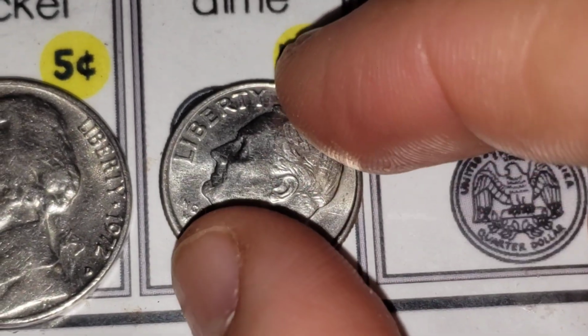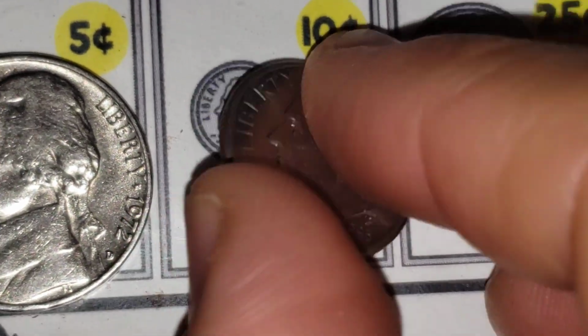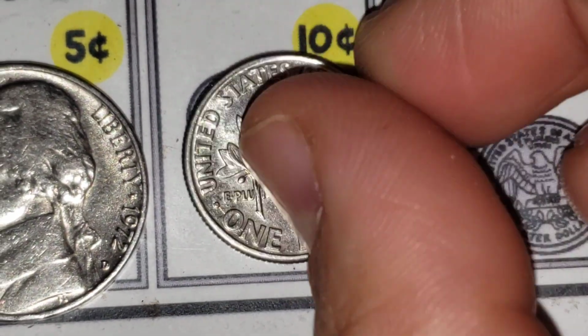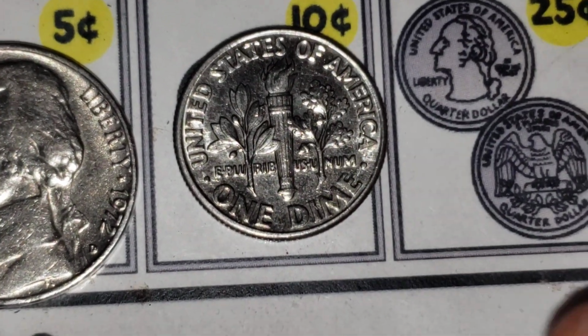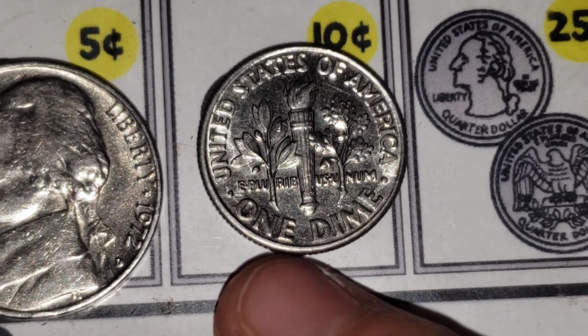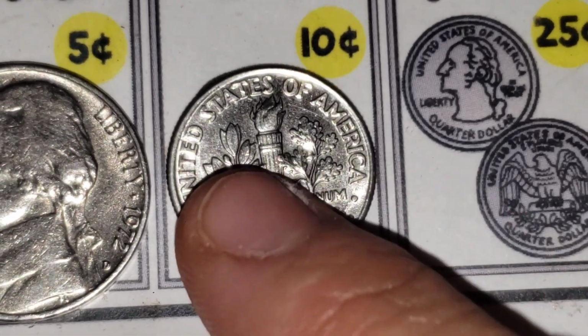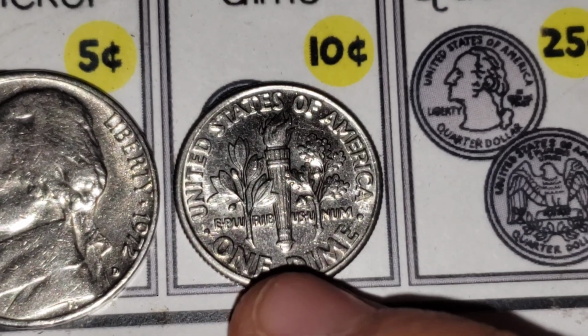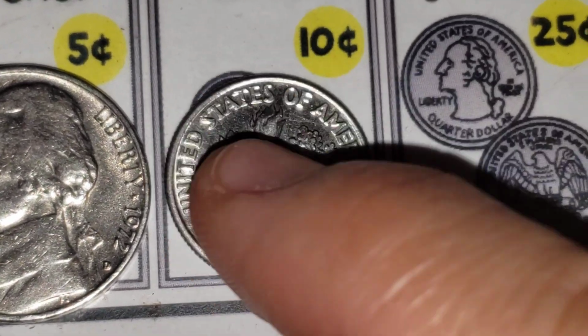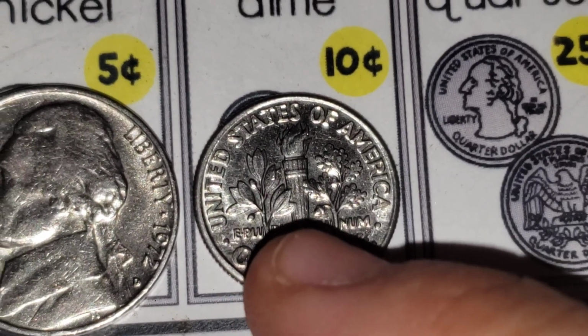With a dime, this is the front of a dime. Here is the back of a dime. This one doesn't say 10 cents. This one just says 1 dime. So what's written on the back of a dime is not going to help you remember how much it's worth.